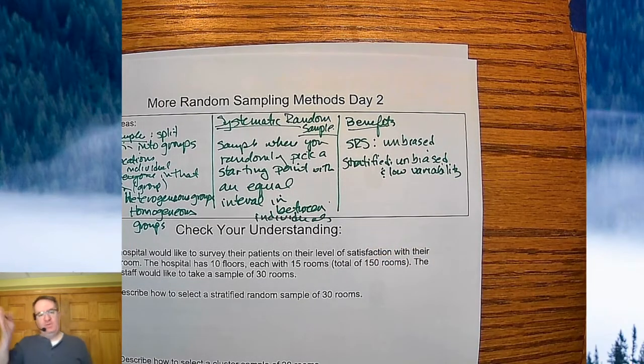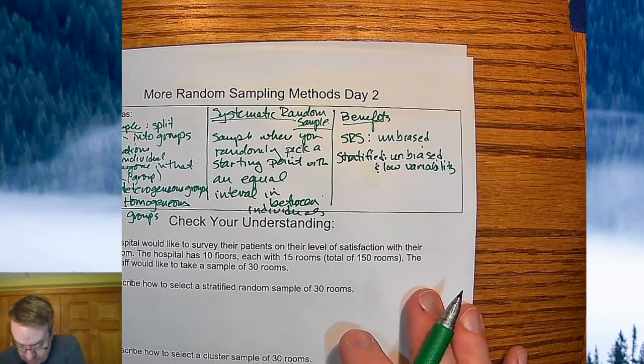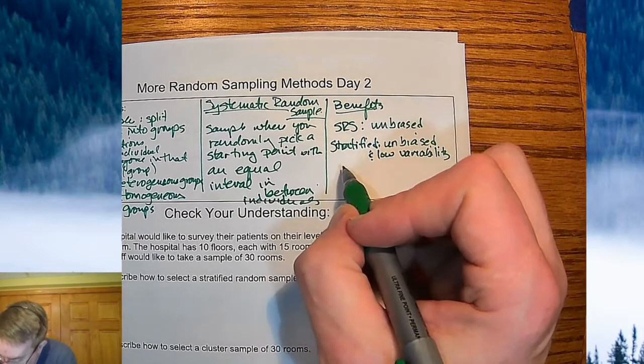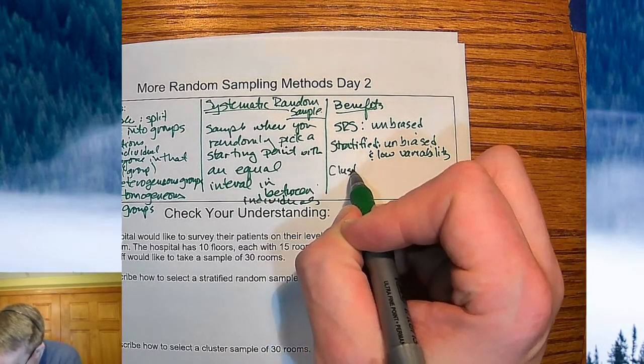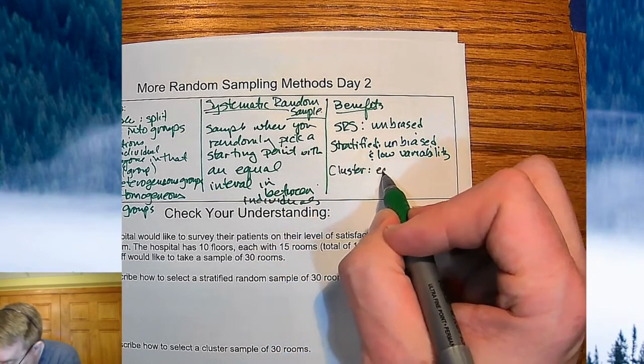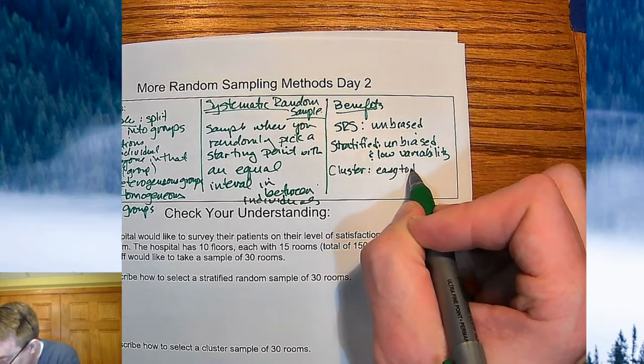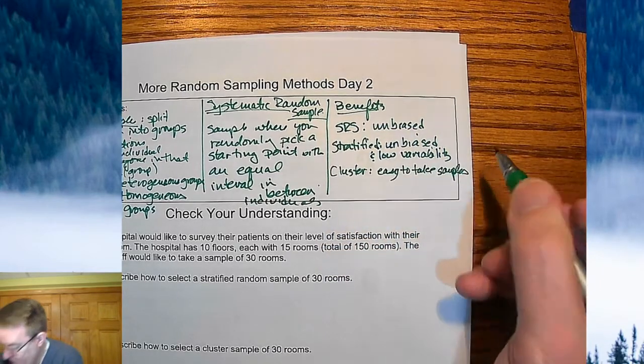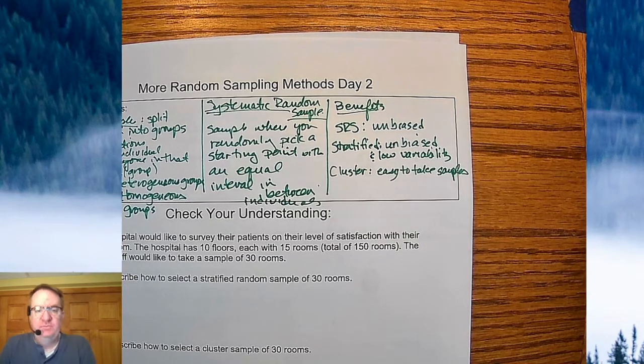Okay, so you're going to make sure that we've got people from all over the place, or from each class at your school. We're just making sure that, and because of that, then the variability shrinks. Clusters are great because they're easy. If you're taking samples of kids at your school, you pick 5 classes at random. You just go to those classrooms, you talk to everybody, you're done.